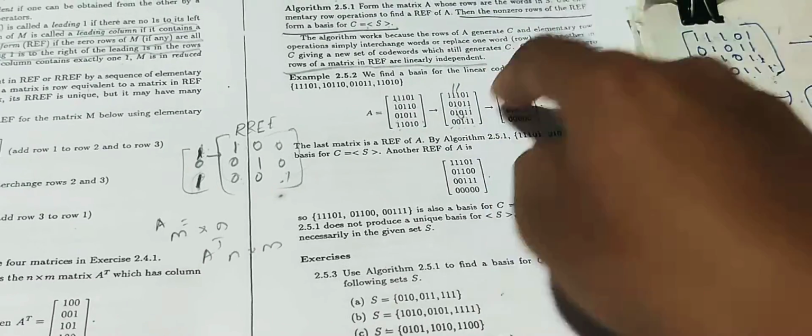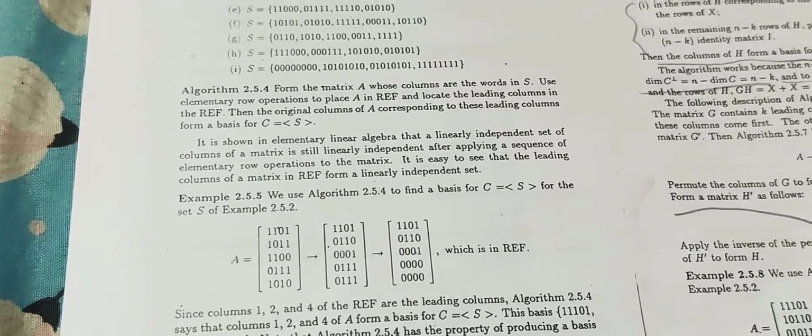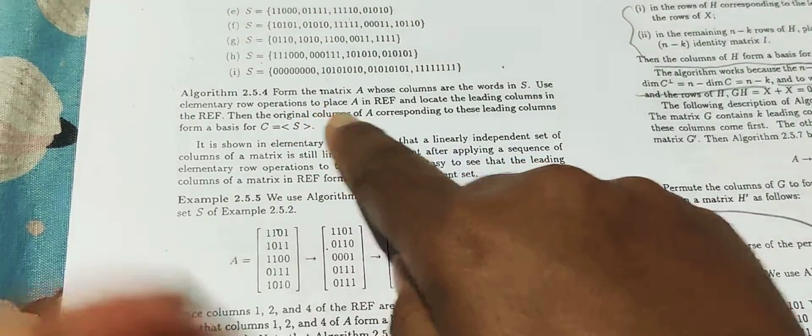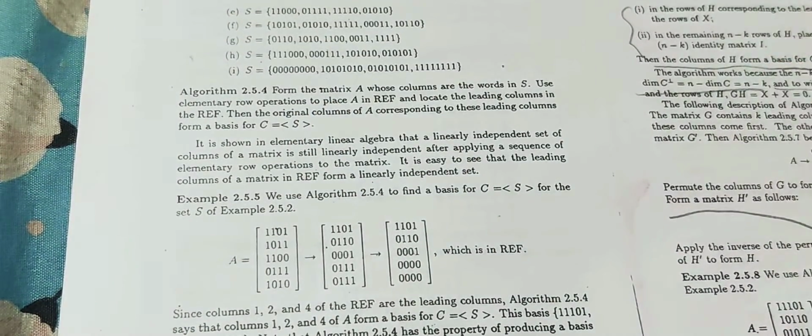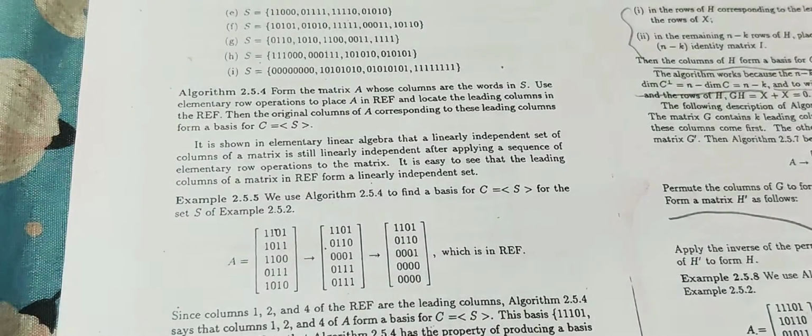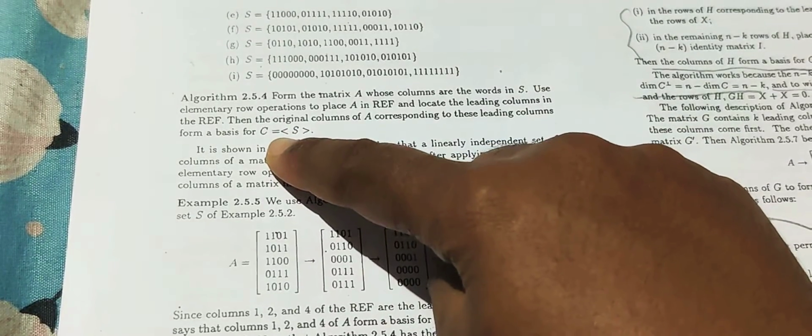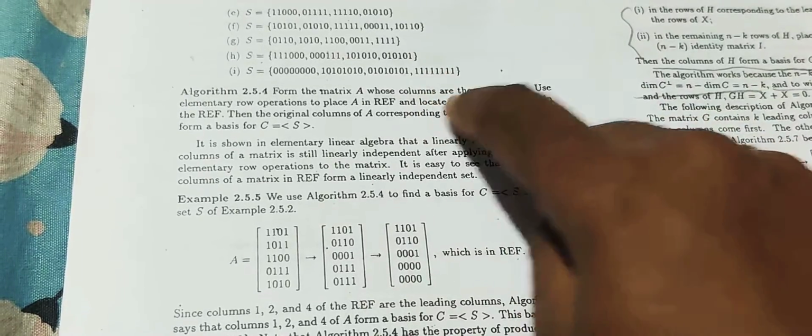Linear code C. Okay. So the next algorithm: here we considered non-zero rows. Similarly, non-zero columns also form a basis for the linear code C. Okay, so this is the second algorithm set. So here is the example.